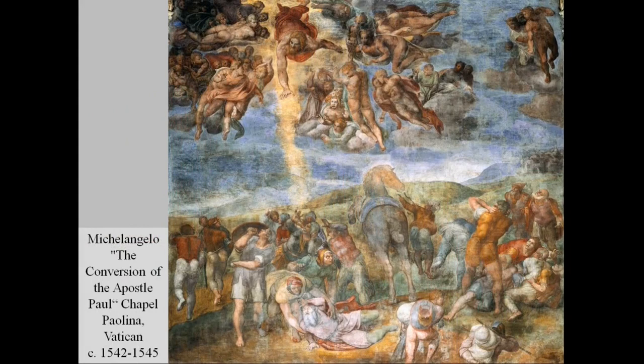And let's consider another composition by Michelangelo, the Conversion of the Apostle Paul, from the Pauline Chapel in the Vatican. This image was created circa 1542 up to 1545. The composition is still very dynamic. It is divided into two parts. Here we can see the heavenly space with the image of God himself, the image of Jesus Christ, and angels, and the lower part where the people are depicted. Everything is dynamic, all the figures are shown in rapid movements.